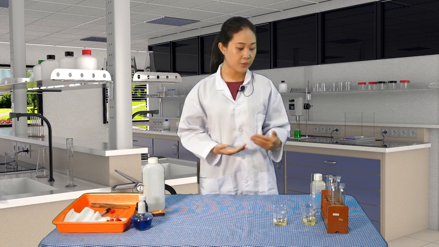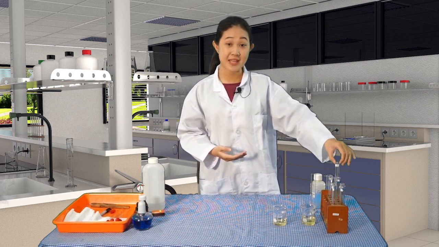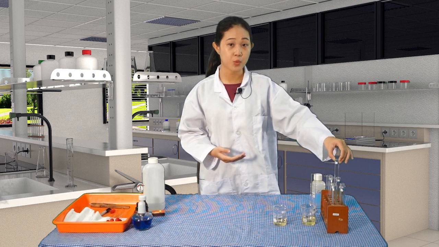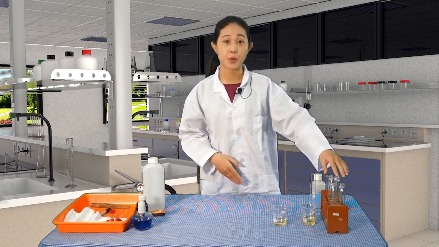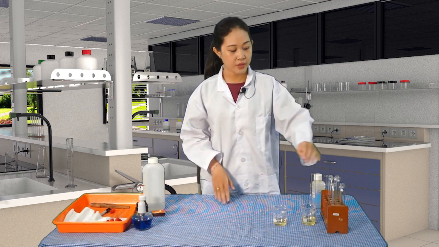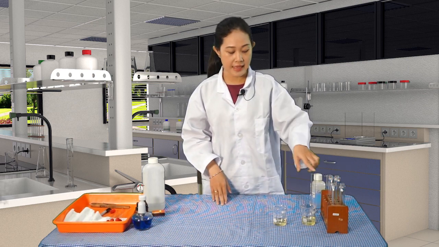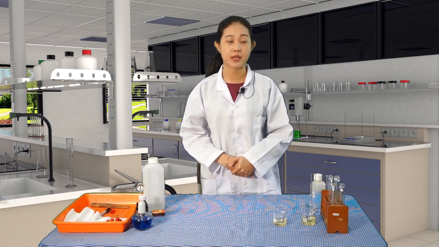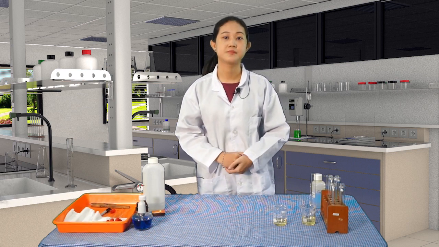Next, the label. We are going to label the test tubes. As you can see here, I have already labeled the test tubes well, so that it will be easier for you to observe and compare later. I label them as X and Y. So the X test tubes will be used to test the X sample, and Y will be used to test the Y sample.